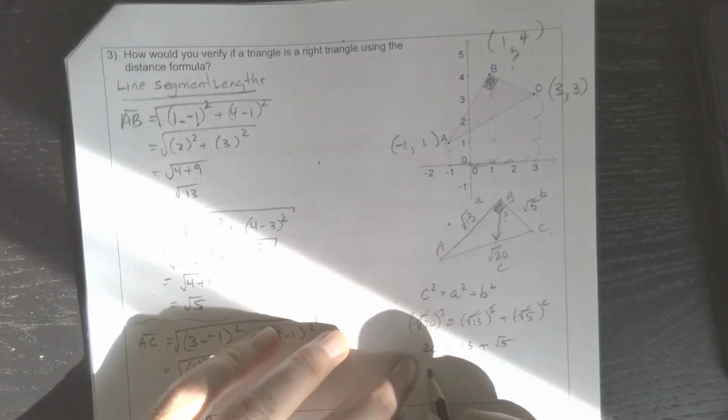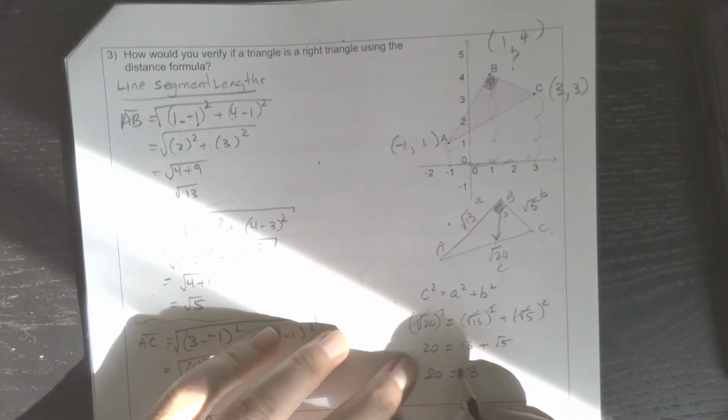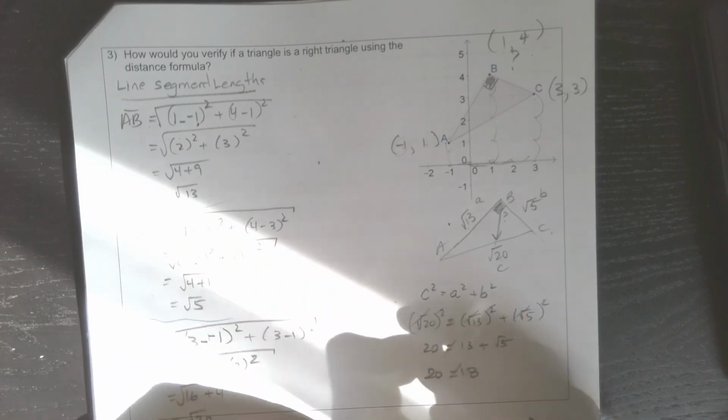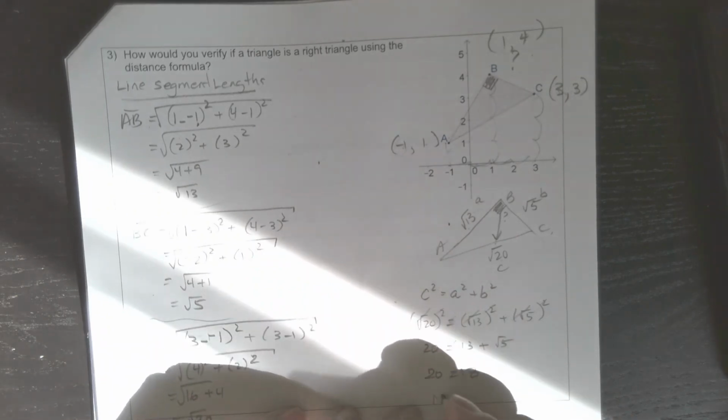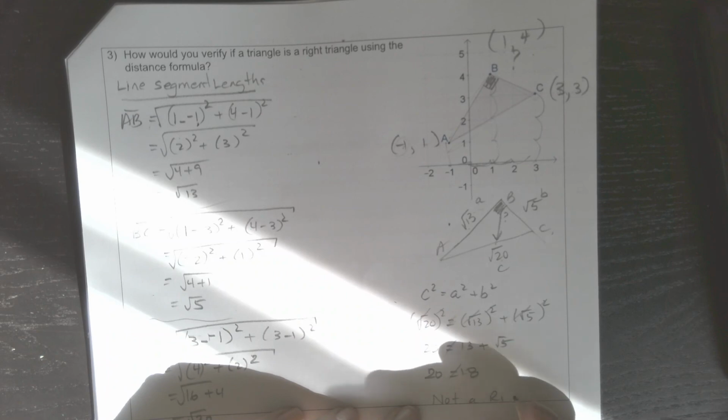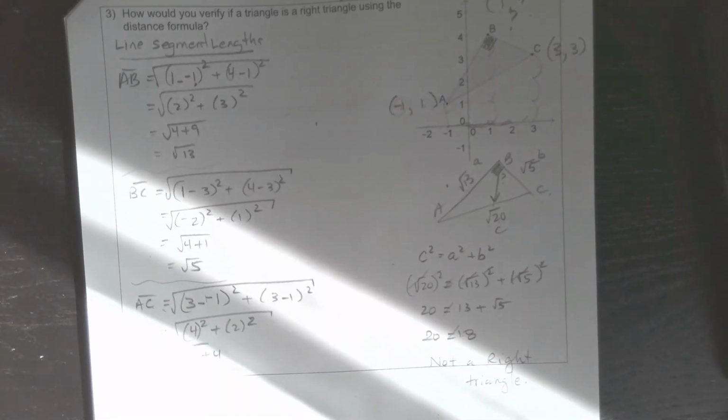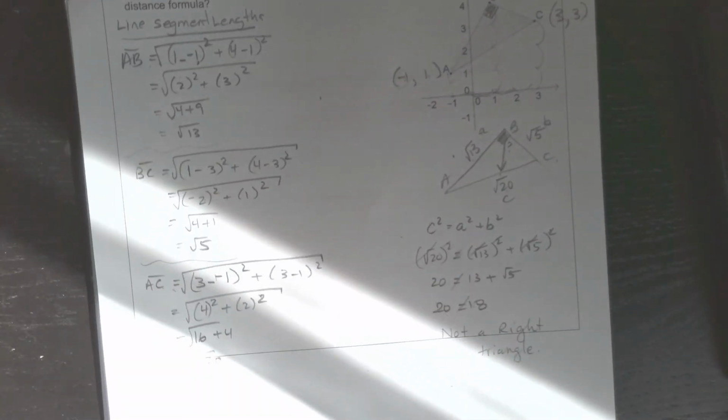So is 20 equal to 18? No. So then we know it's not a right triangle. So that's how we check to see if it's a right angle triangle, and it's not. Okay.